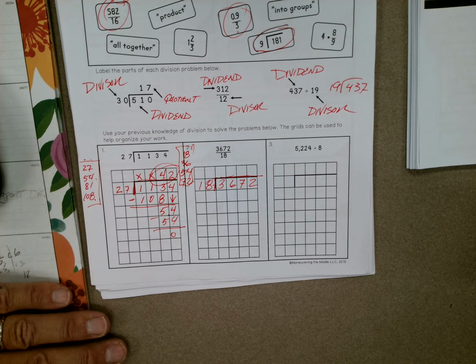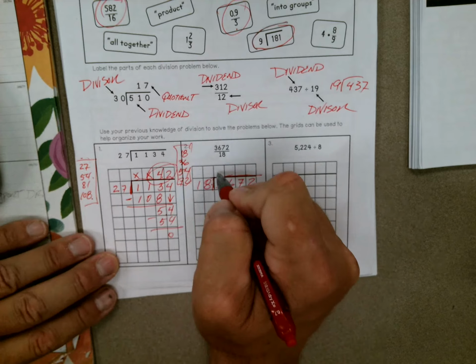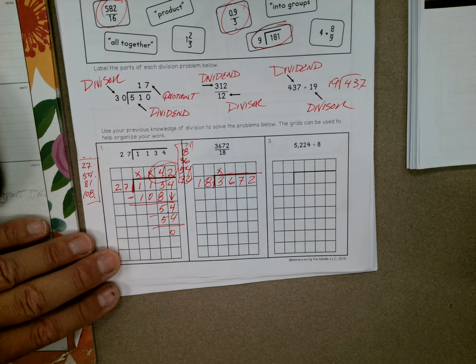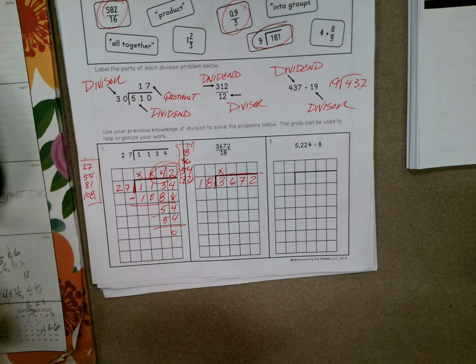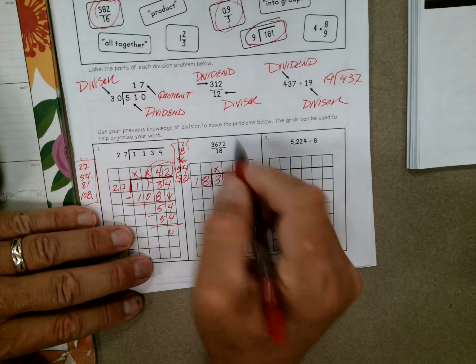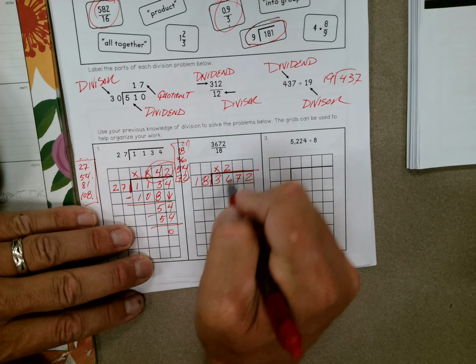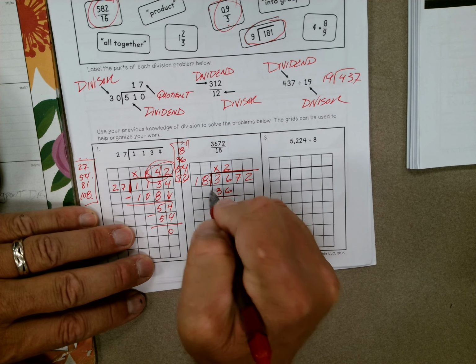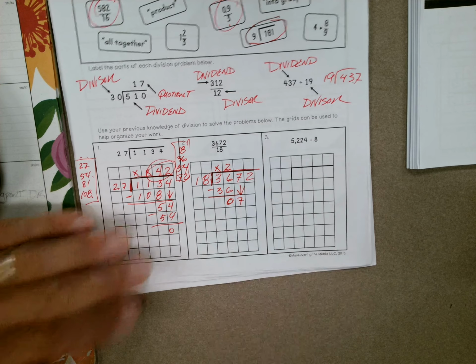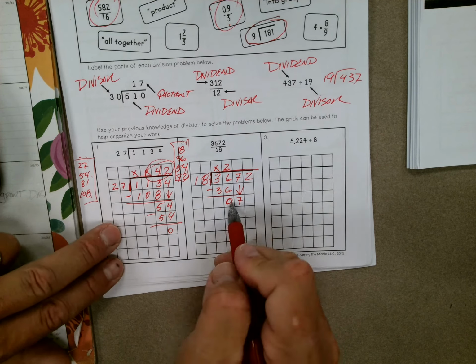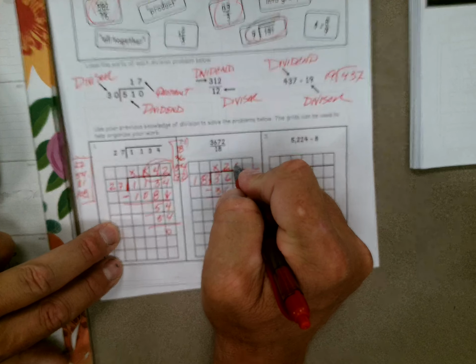So now I can just refer to this information, similar to what I did before. 18 into 3, no. Some of you put a 0 there. That's fine. I like X's. It just talks to my brain a little better. 18 into 36 goes 2 times. That is 36. Subtract and get 0. Bring the 7 down. Now, 18 will not go into 7, so we need to put that 0 there.